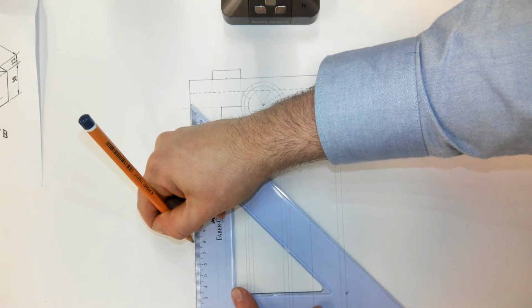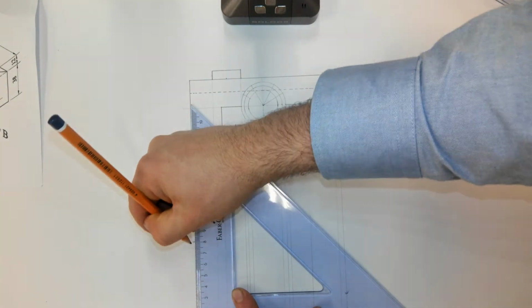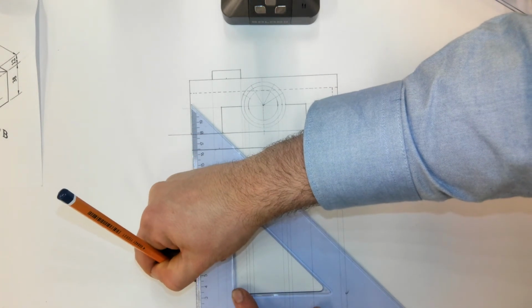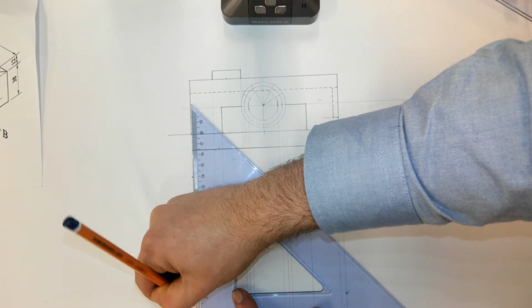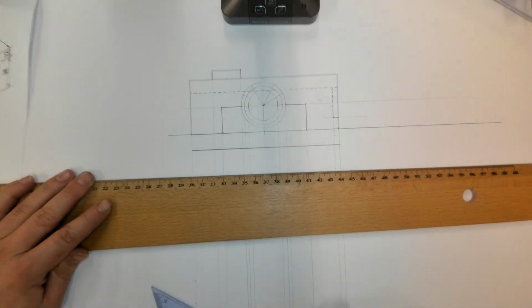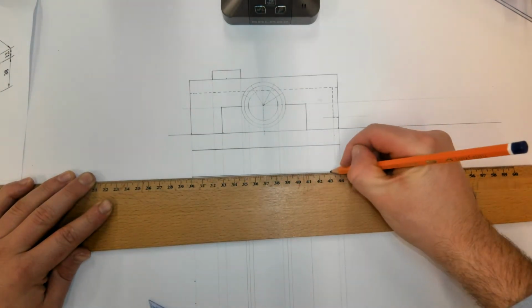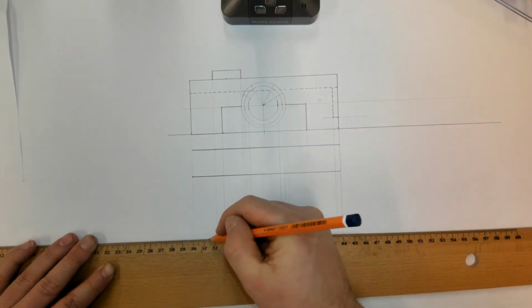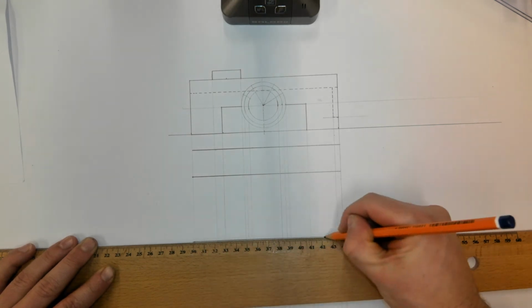So 60 there, a further 35 then, and then a further 20. So this would be a heavy line here, a heavy line here.